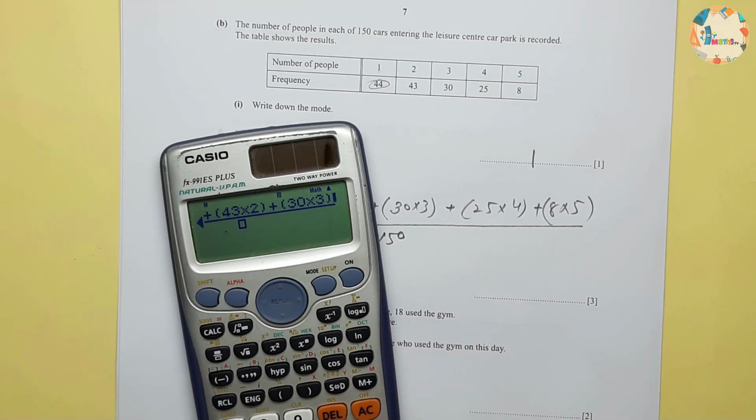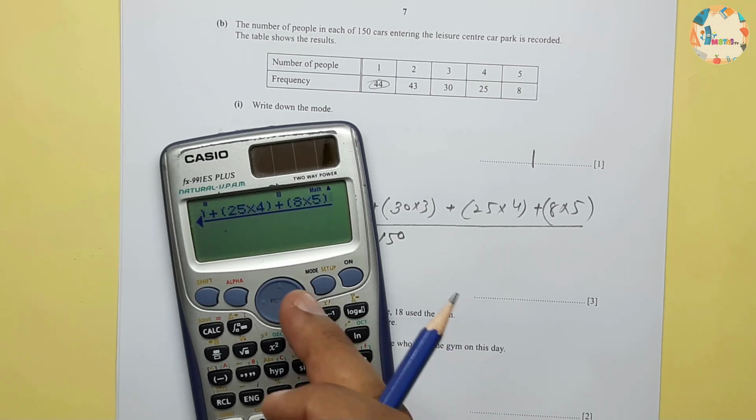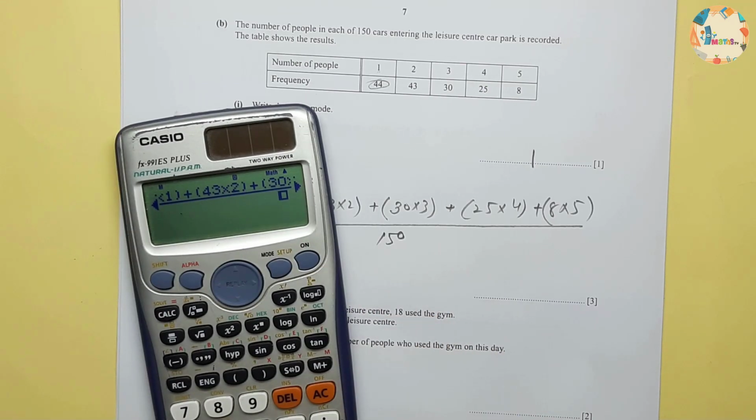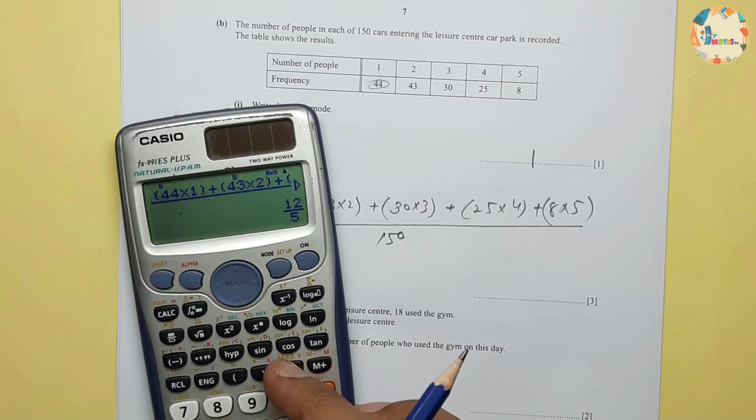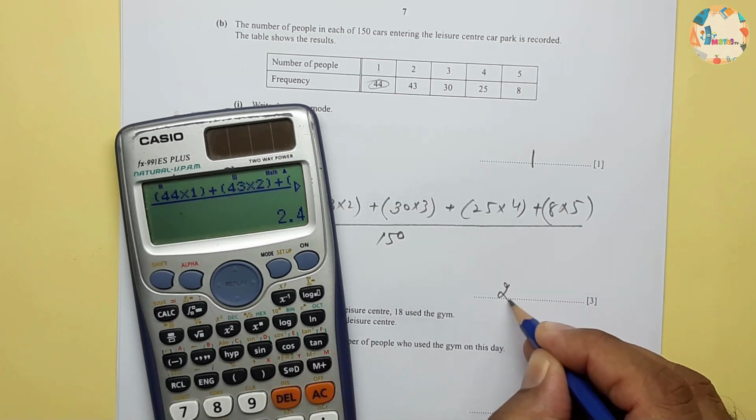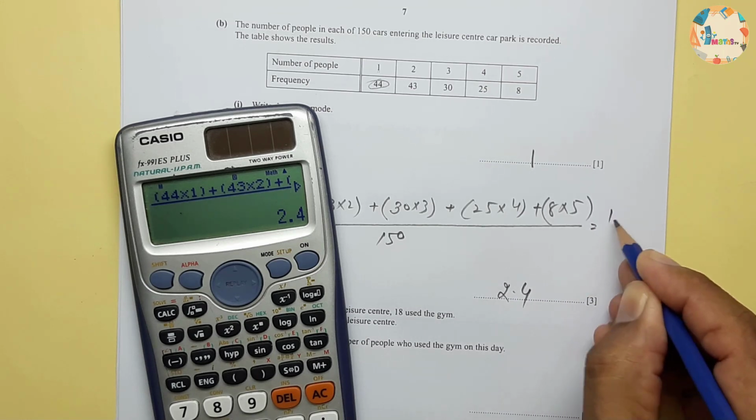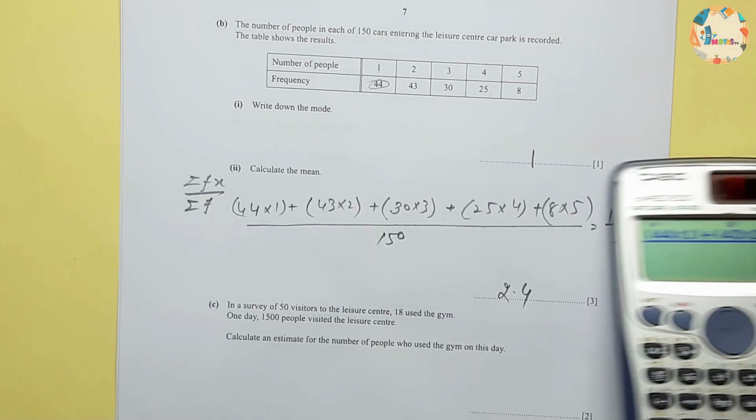Then this side plus 25 multiplied by 4 and plus 8 multiplied by 5 and divided by 150. So this will be 12 by 5, which is 2.4. So our answer will be 2.4. We can write here 12 by 5 as well.